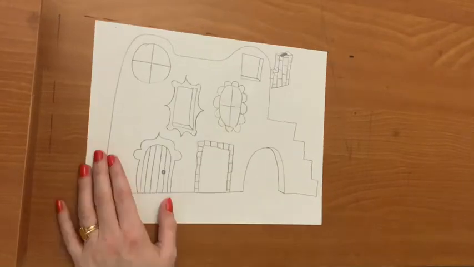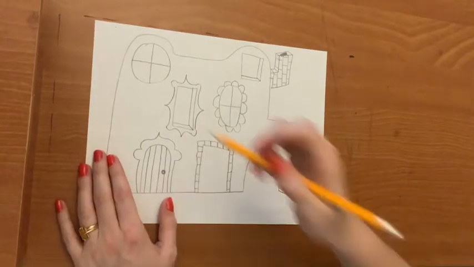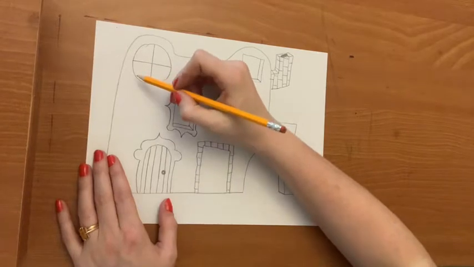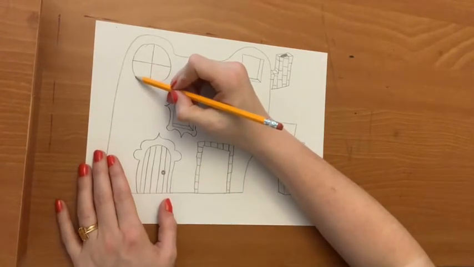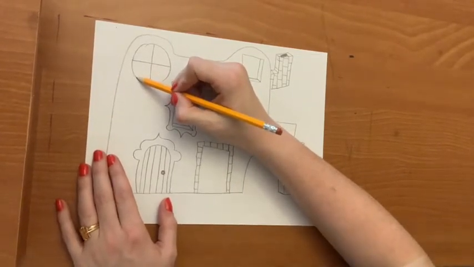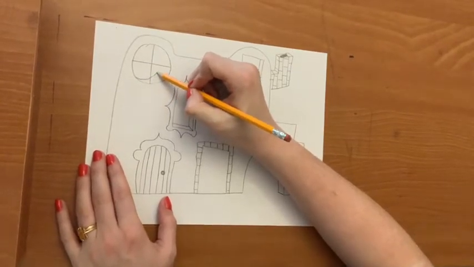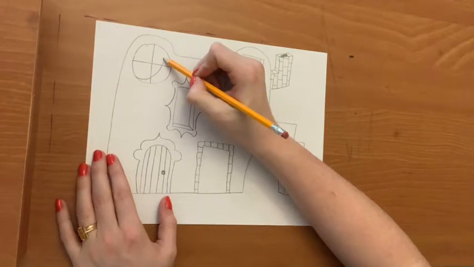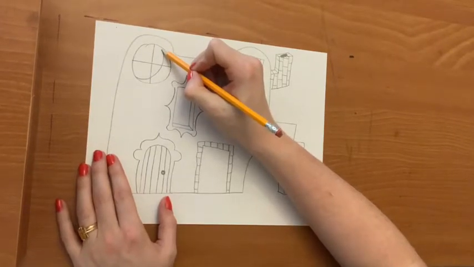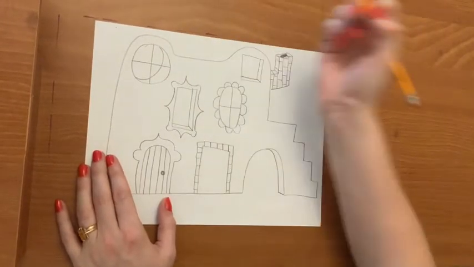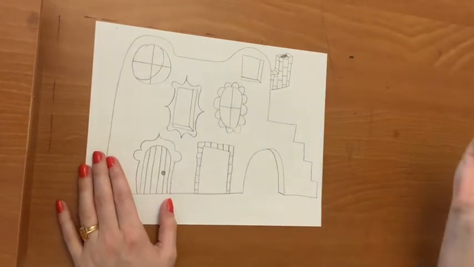To make a circle or oval window look 3D, simply draw a copycat line right near the edge of the circle. The trick is to make the shape in between the two lines look like a crescent moon, thin at the bottom and the top and thicker in the middle.